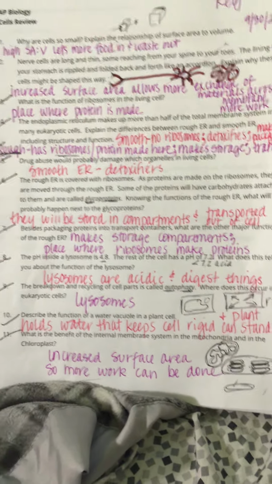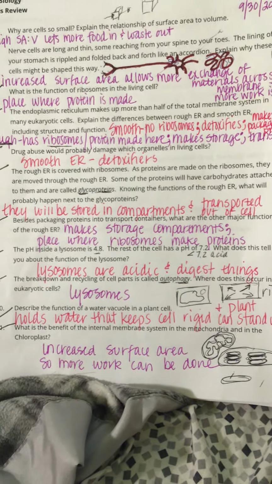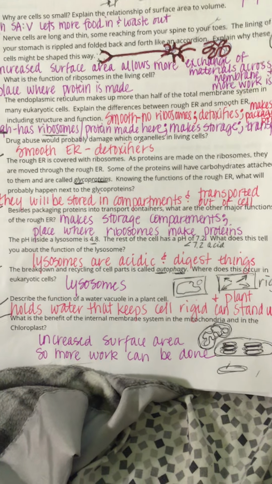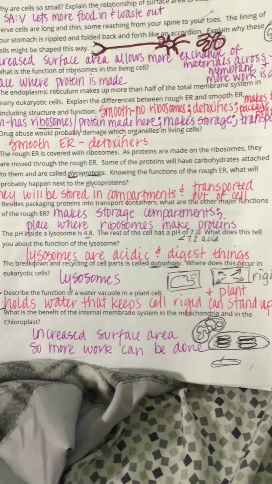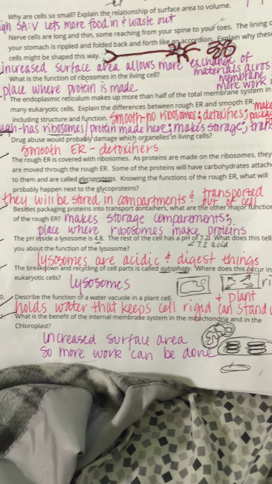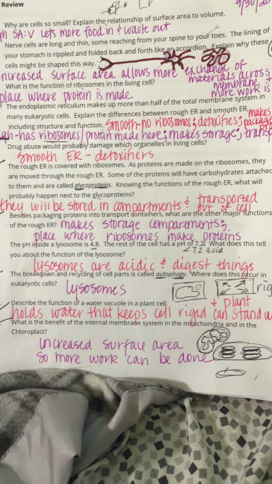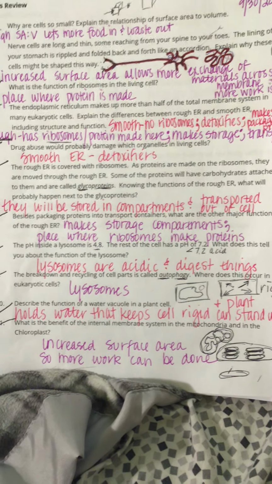Number 8. The pH inside a lysosome is 4.8. The rest of the cell is 7.2. We know that anything under a 7, smaller than 7, is going to be an acid. So we know the lysosome is acidic. What does this tell us about the function then of the lysosome?